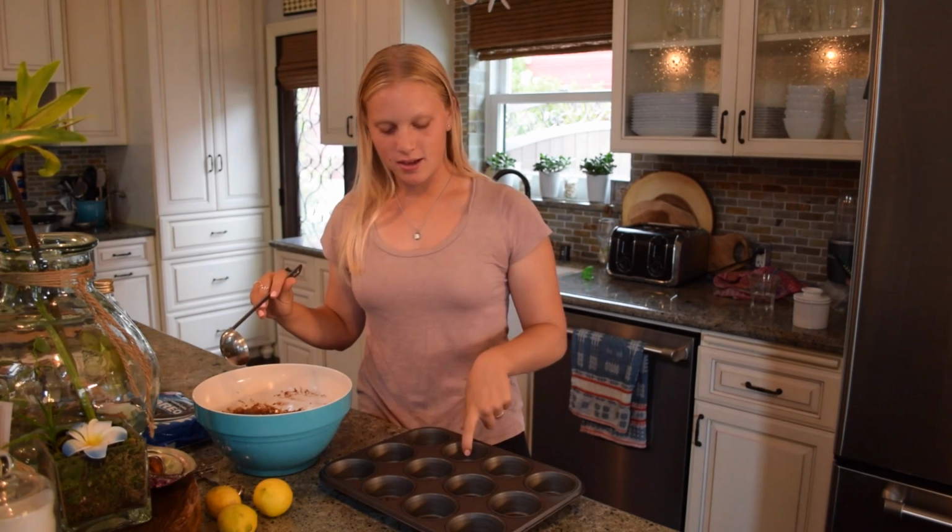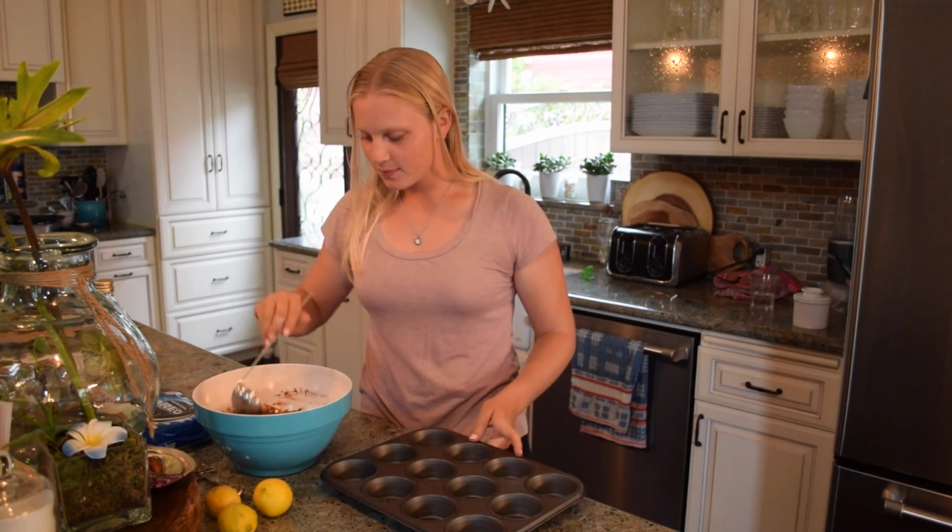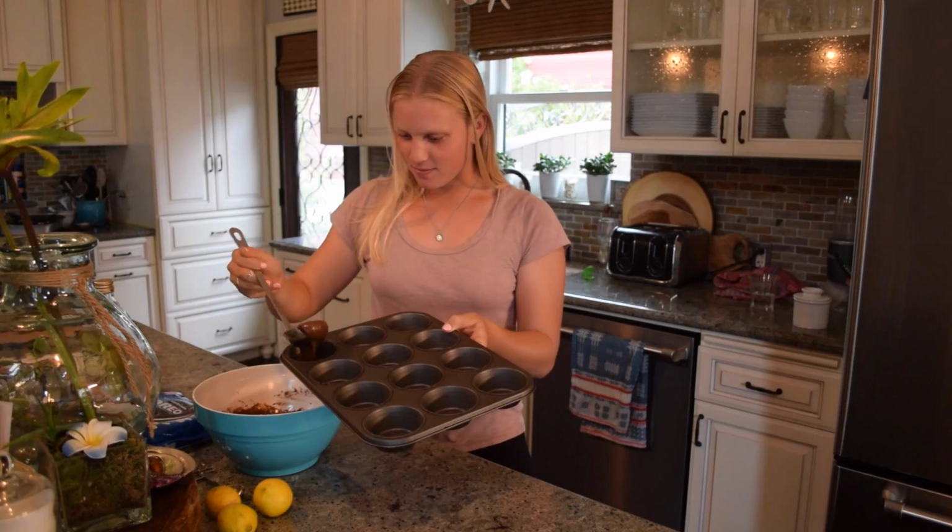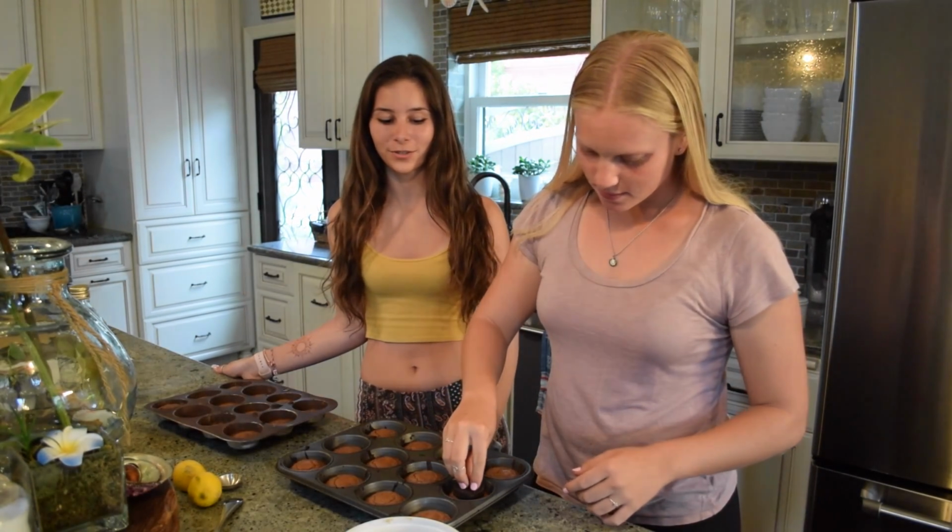Your next step is to transfer the brownie mix into the cupcake or whatever tin you're using. For the brownies, we notice that the liquid of the mix has turned into a solid.